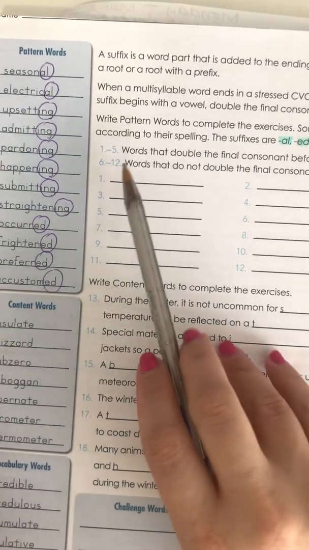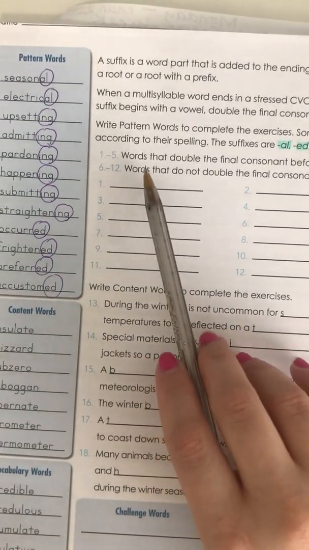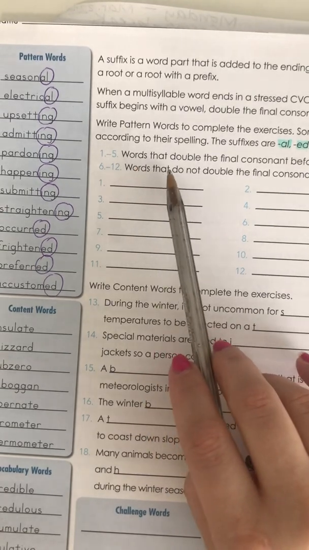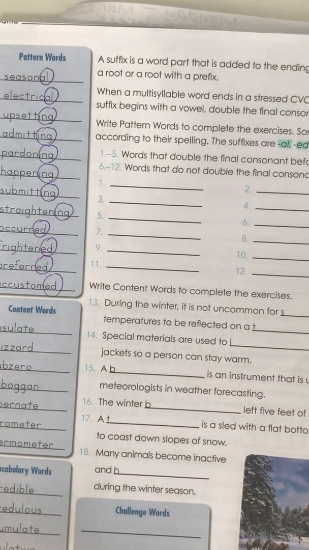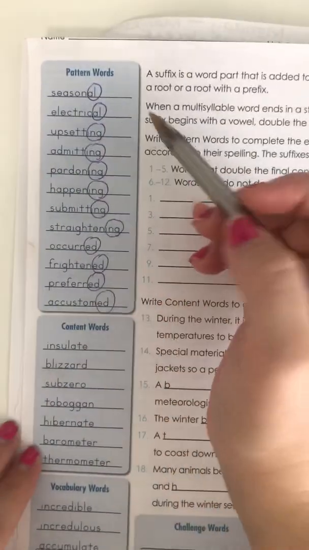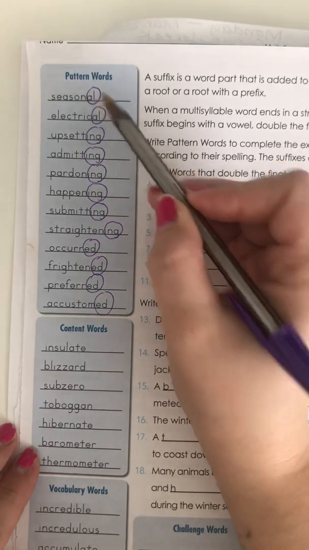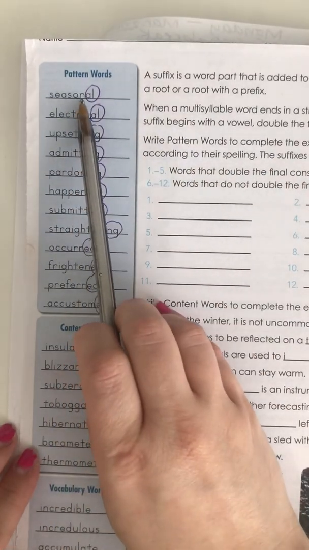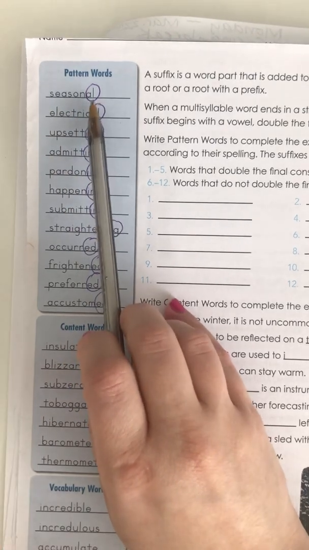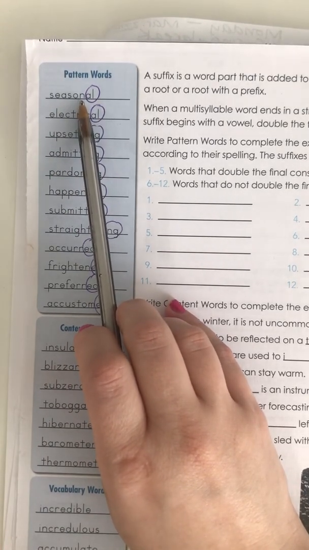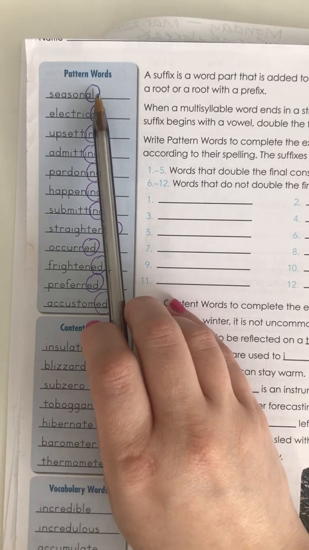So then for 1 through 5 here, you're going to write the words that double the final consonant before the suffix. So all that means is right before your suffix is that consonant doubled. So here, for example, we have seasonal, and we just have one consonant before our suffix.